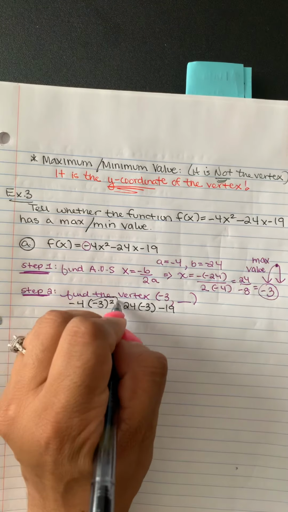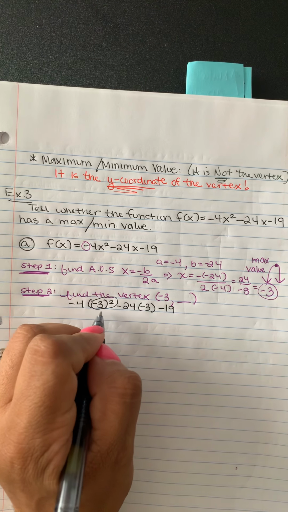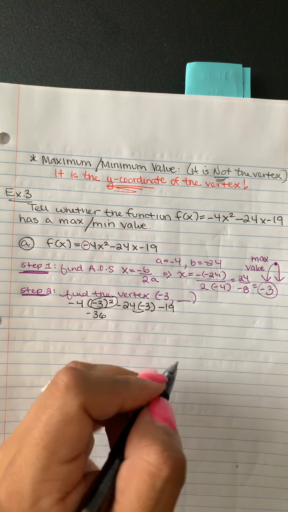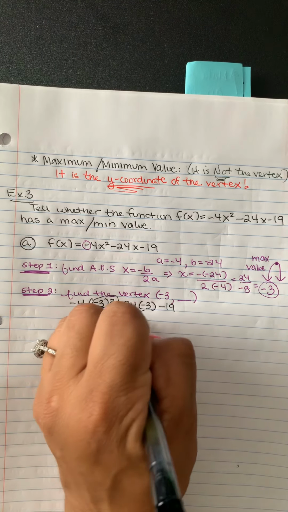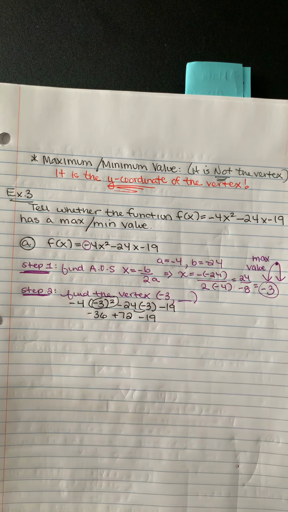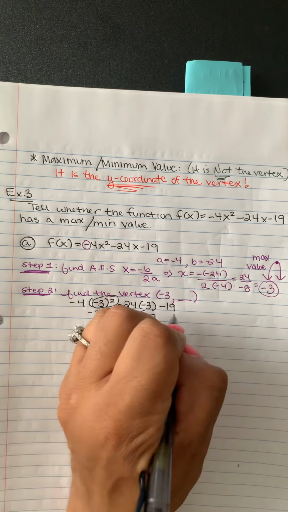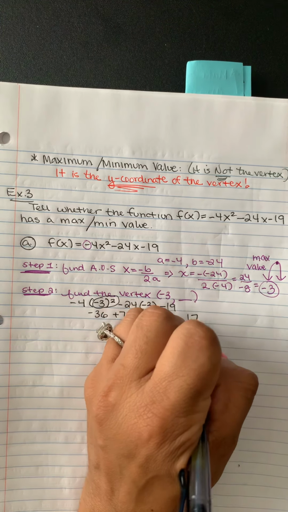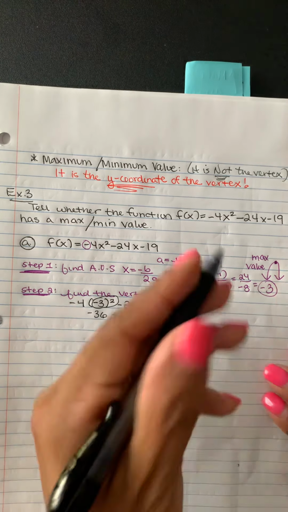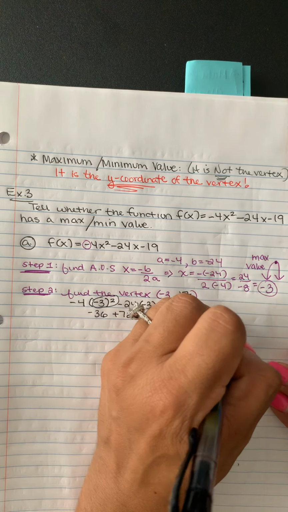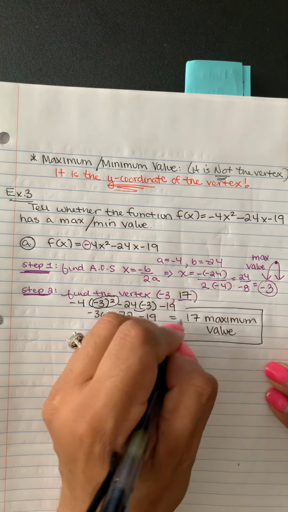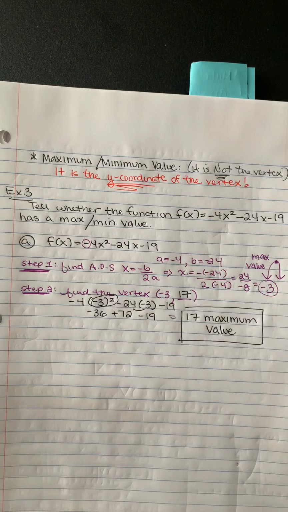Okay. Here we end up with positive 9. 9 times negative 4 is negative 36. Multiplying. So I'm just kind of breaking this down. We end up with 72 and then minus 19. Left to right, go ahead and add, subtract. We end up with 17. So 17 is the y value of that vertex, and 17 represents the maximum value. That's the answer that we're looking for. Okay, there's your answer.